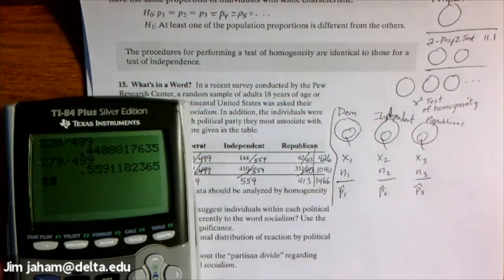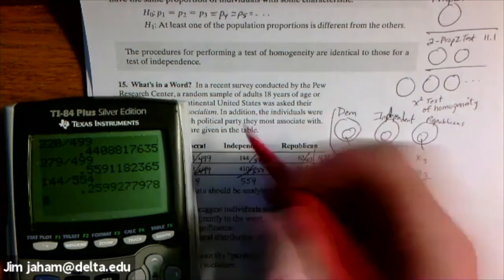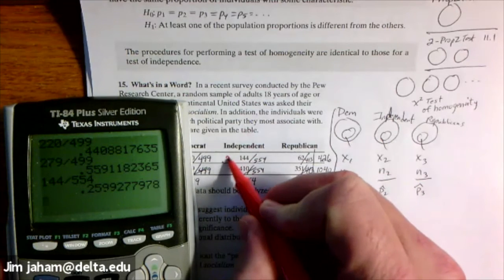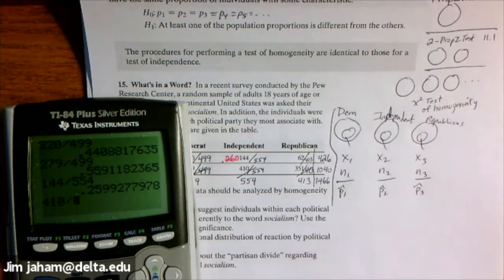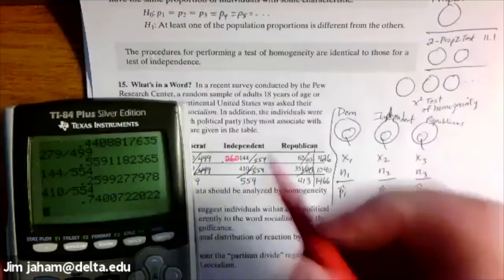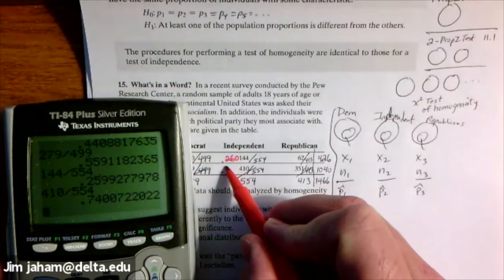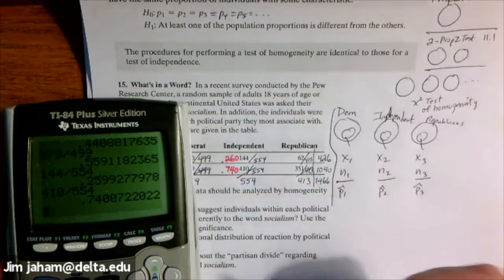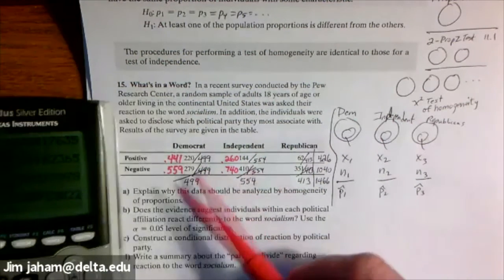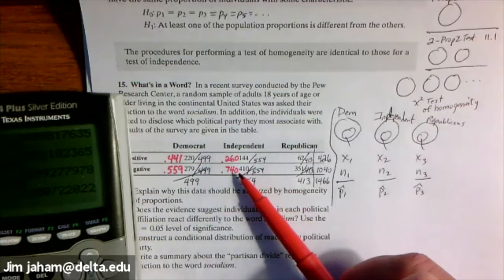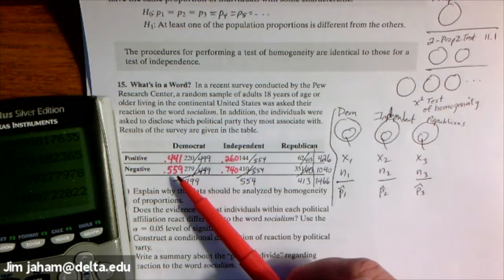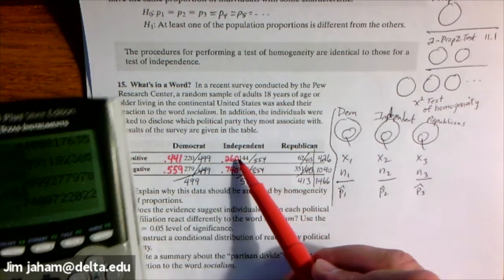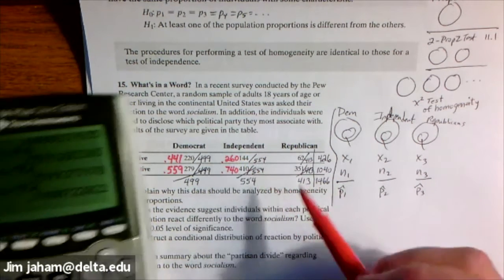These here. This one would be, I'm just going to call it 0.260. And then if we take the 410 divided by 554, or 1 minus 0.260, you're going to get 0.740. So you can see, compared to Democrats, independents have a much higher negative reaction to the word socialism than the Democrats. Only about a fourth have a positive reaction to that word.